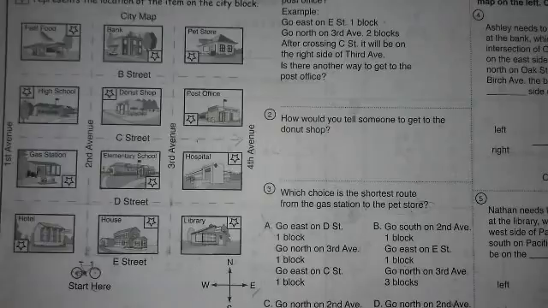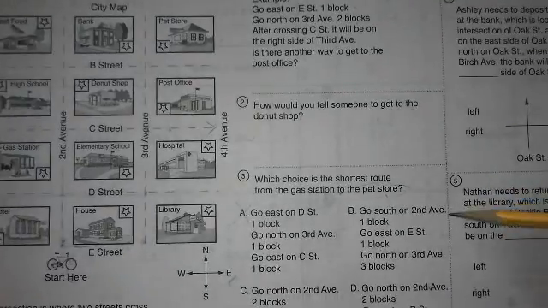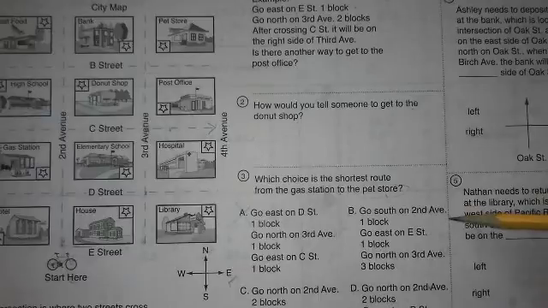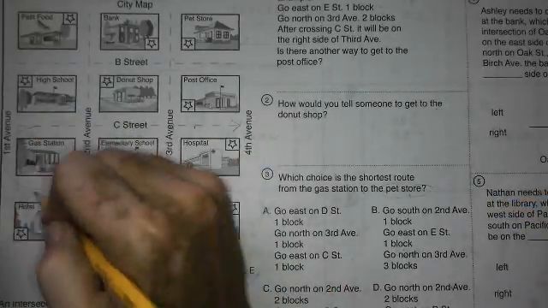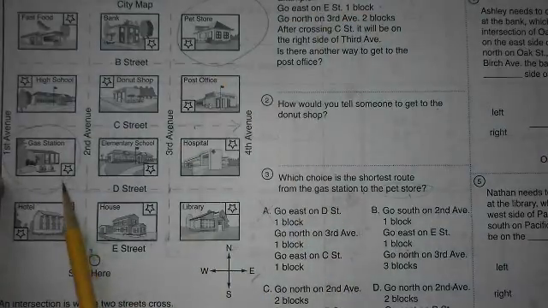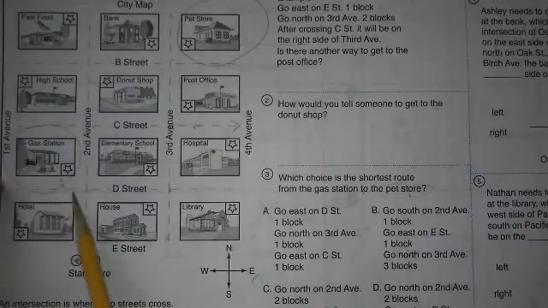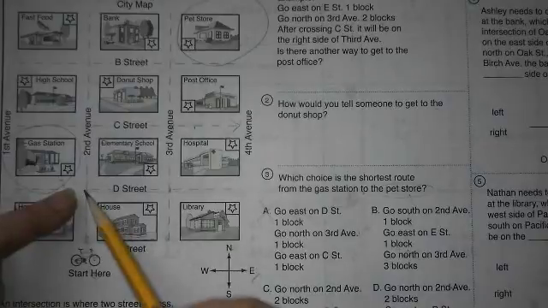That confused me. Okay, so the next one is go south on 2nd. So let's see. We're trying to go from the gas station to the pet store. I'm gonna circle them so I don't forget. Go south on 2nd. So I'm right here. South is down. Oh my gosh. It wants me to go south on 2nd. It wants me to go down here.